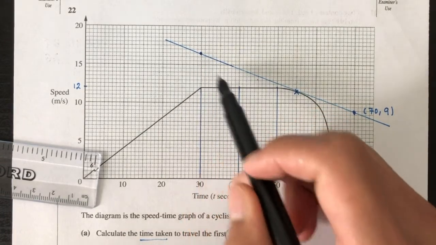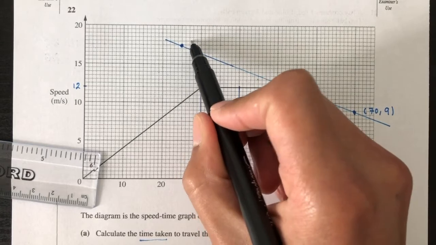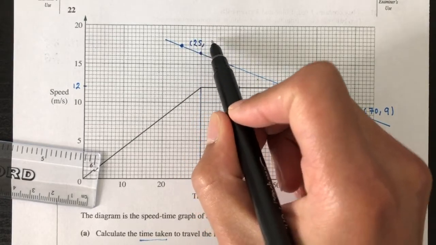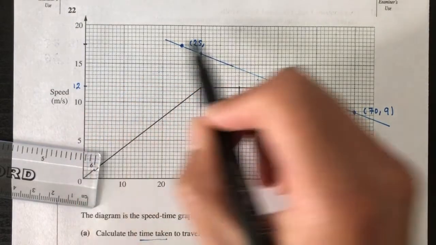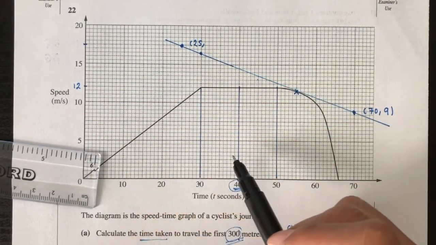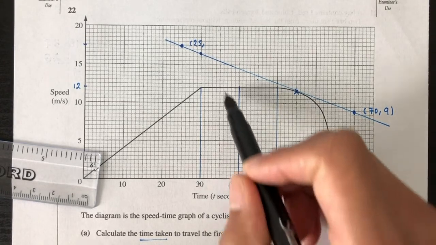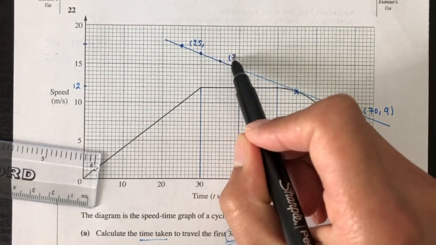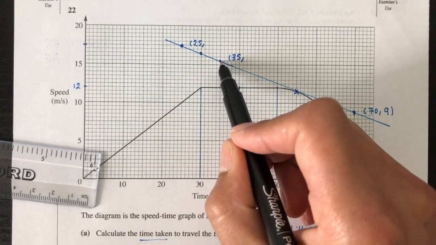Let's take an exact value, so it's not too hard. Let's take this one, which is 25, and oh, still not exact. This is 17.5, which is not exact. Let's change something else. So here we can take 35, and wait, it's still not exact.